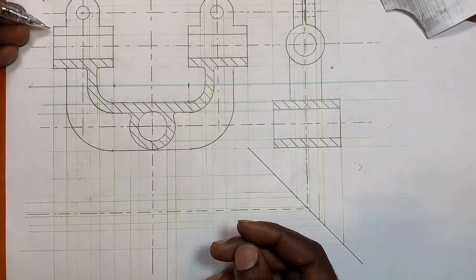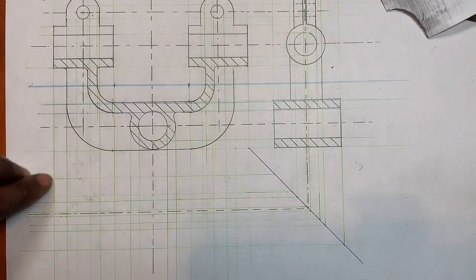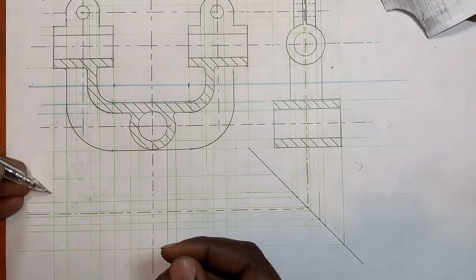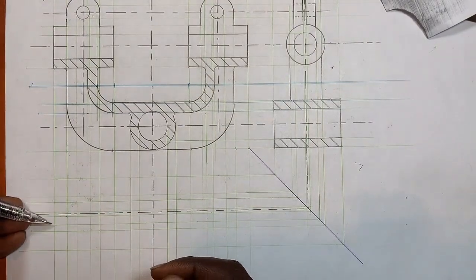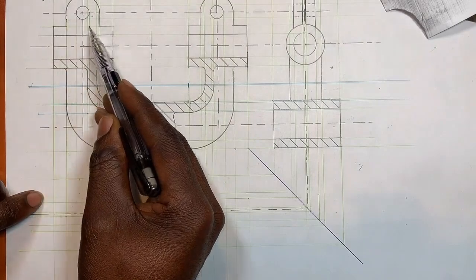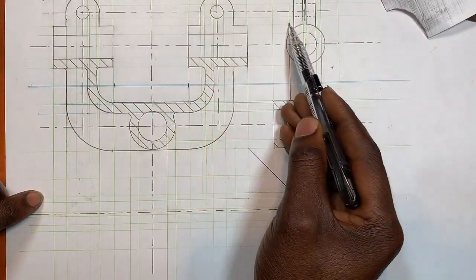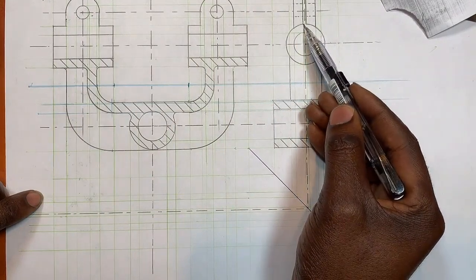When I'm tracing it, I can see that it's along this line, but I don't know whether here or here or here. I'll firstly go like this. Once it touches here, it's going to come to this side.